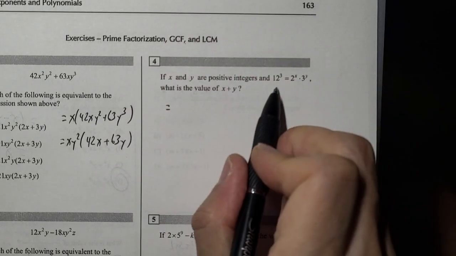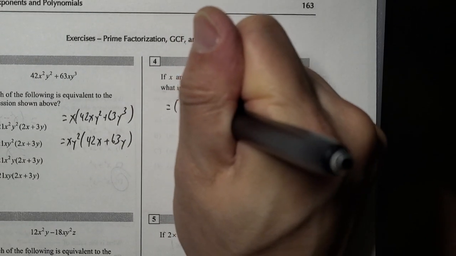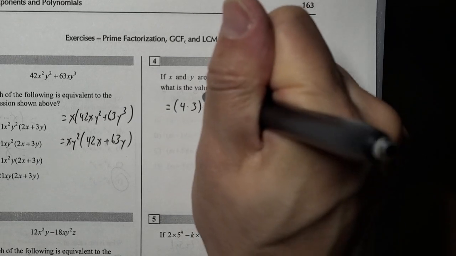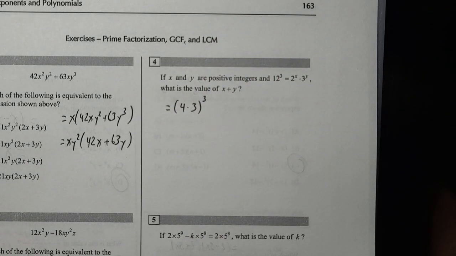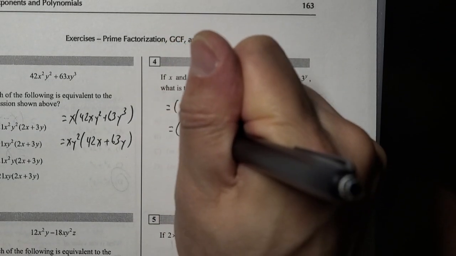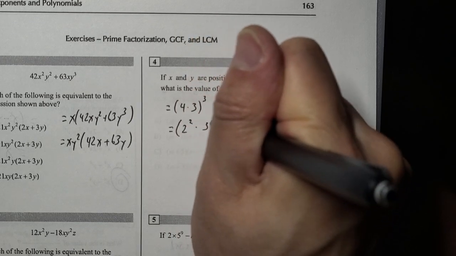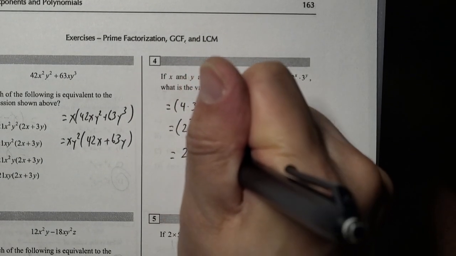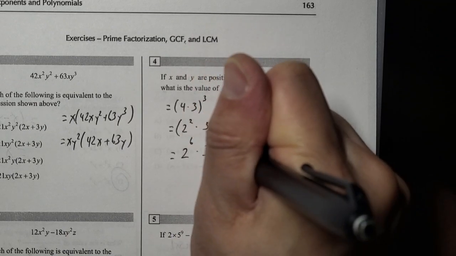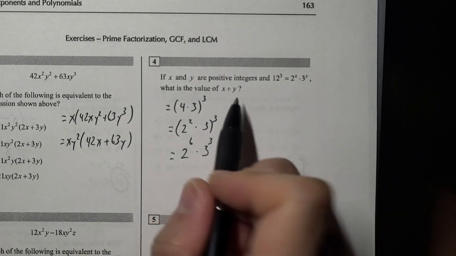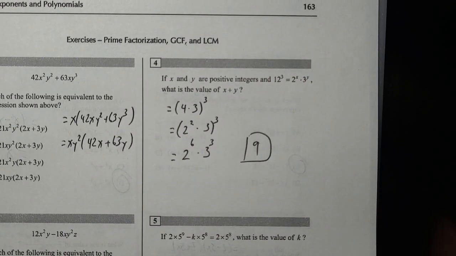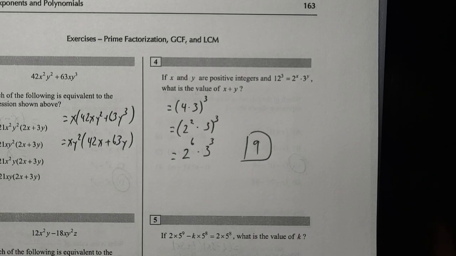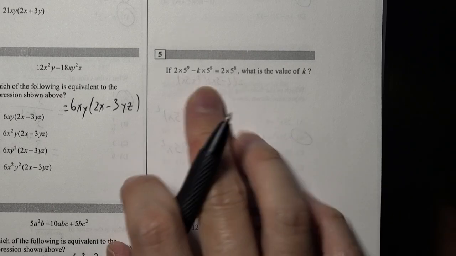Well, 12 is 4 times 3, right? 4 is 2 squared. Now use properties of exponents. This is 2 to the 6 times 3 cubed. Okay, so x plus y is 9. As simple as that. You have to think out of the box for this one. Not really out of the box, but you just have to think of it like that.